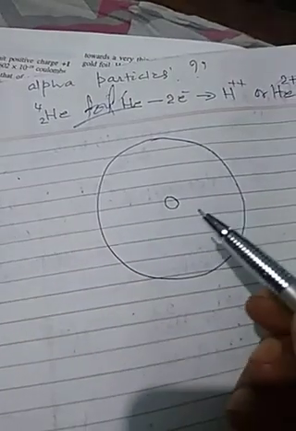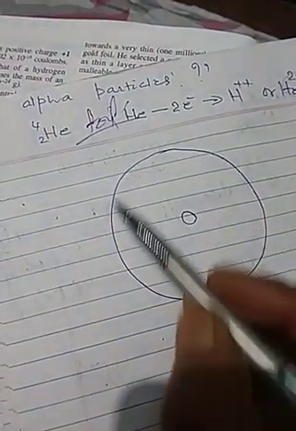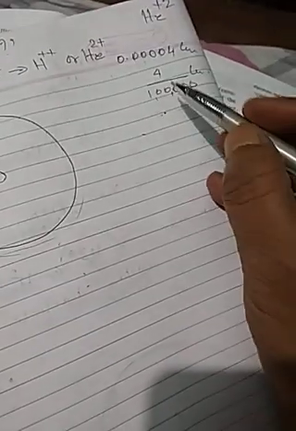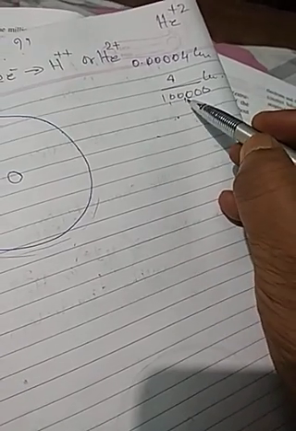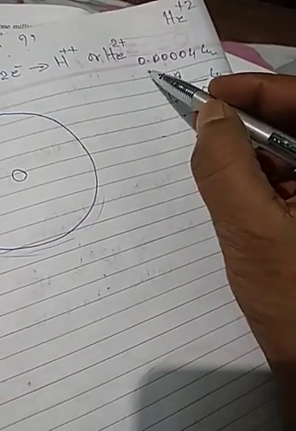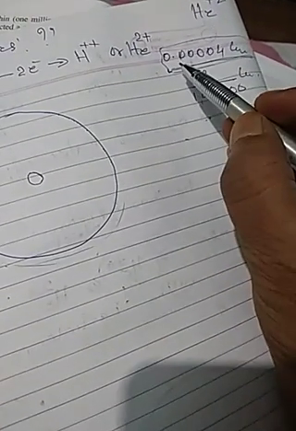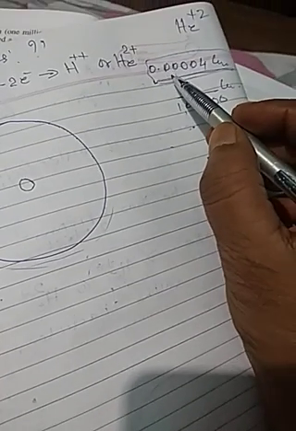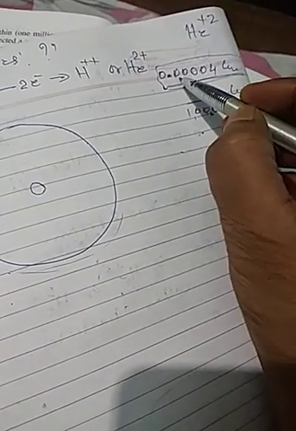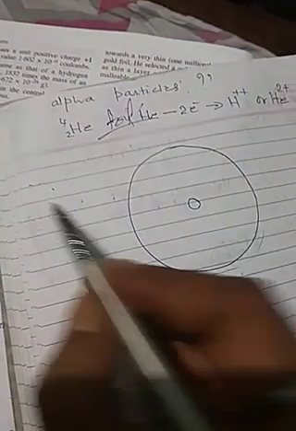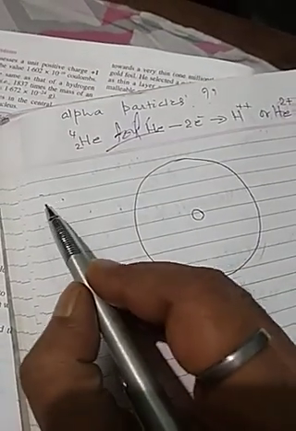Foil means sheet. So this is your gold sheet, gold foil. Its thickness was 4 centimeters. After beating and beating, the thickness was reduced. He took a gold foil of this much thickness, 0.00004 centimeters.